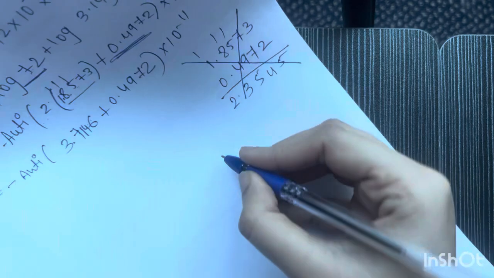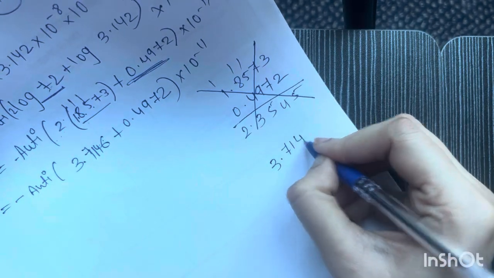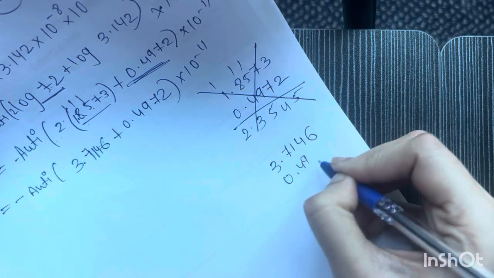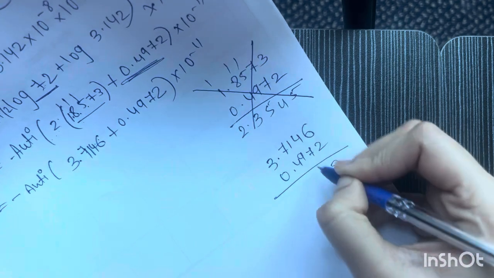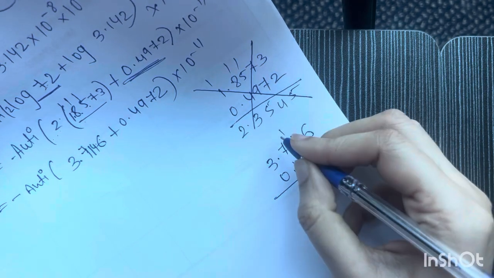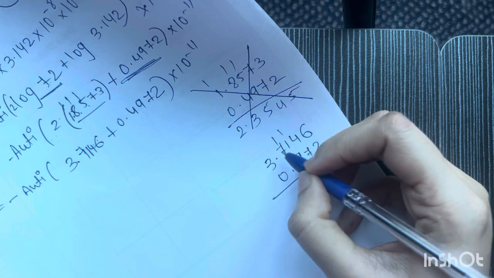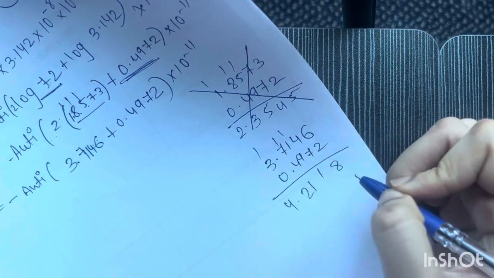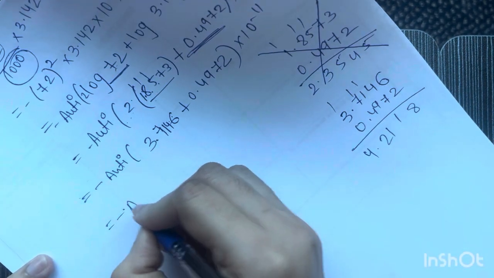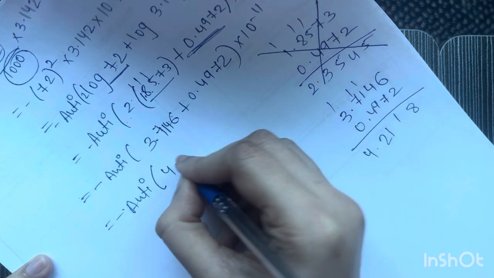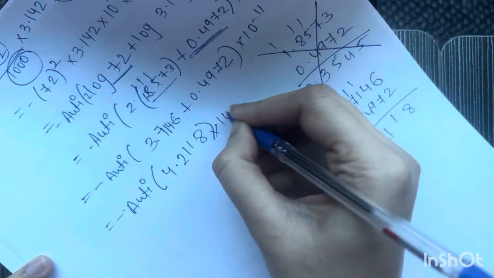Now you add this, that is 3.7146 with 0.4972, which gives 4.2118. So minus antilog of 4.2118 into 10 raised to minus 11.